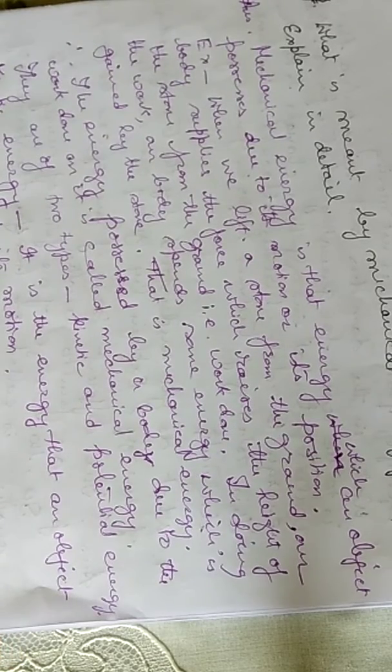It's found that the amount of heat energy required to raise the temperature of 1 gram of water by 1 degree centigrade is 4.186 joules, which is approximately 4.2 joules. Therefore, 1 calorie is equal to 4.186 joules, or you can say 1 kilocalorie is equal to 4186 joules.